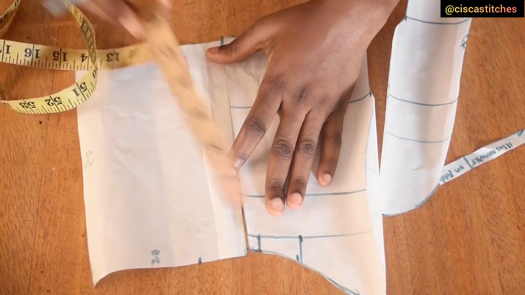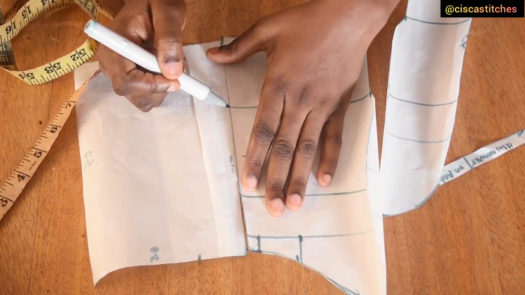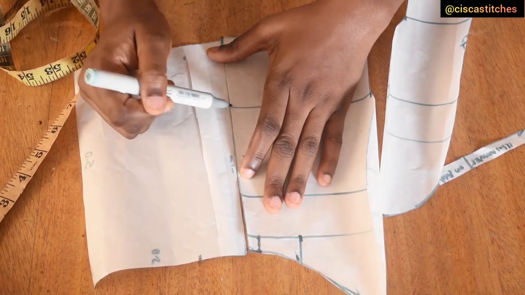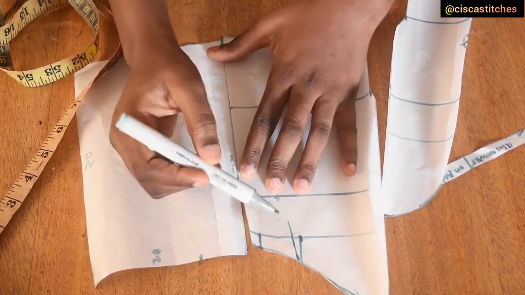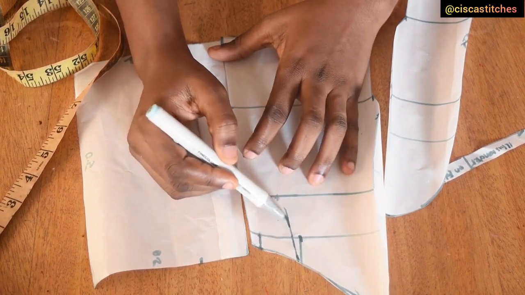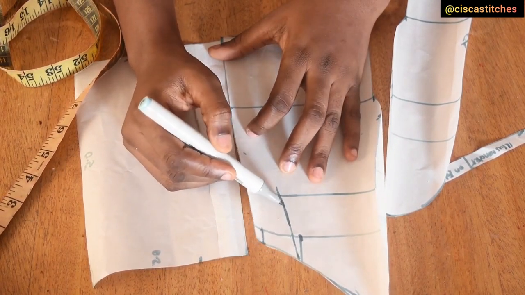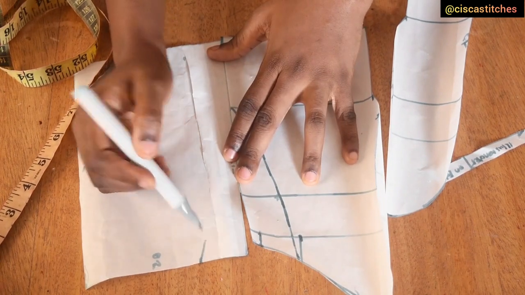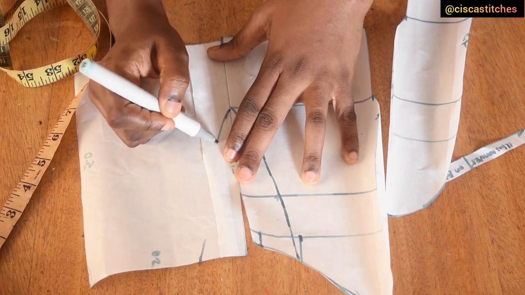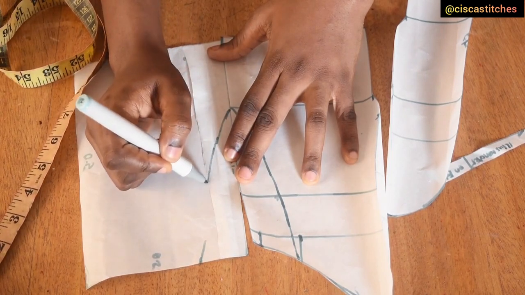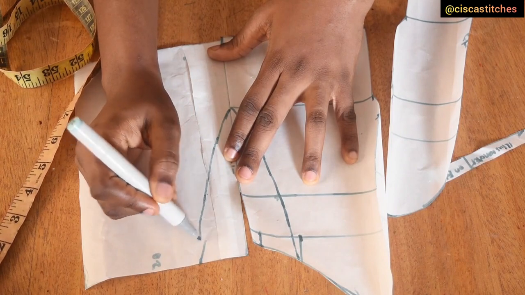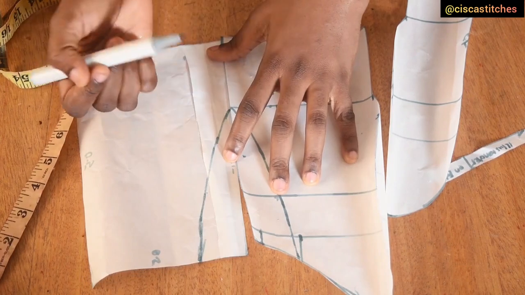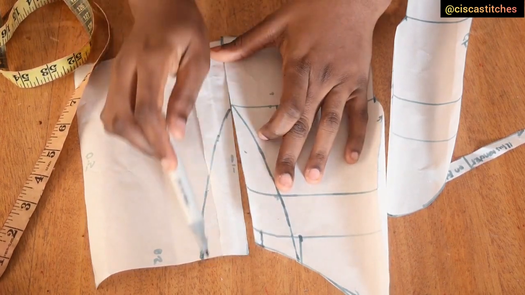Okay, now the length that you want, if you want it all the way to the under bust area, all you need to do is to connect from here to the underbust place. You can use a straight or a curved ruler. I'm just doing this with free hand. Then connect from here as well to this part here. Okay, so just like this. So this part is going to have illusion net, and I'm going to go on to cut this out.